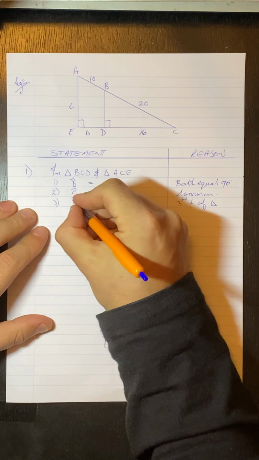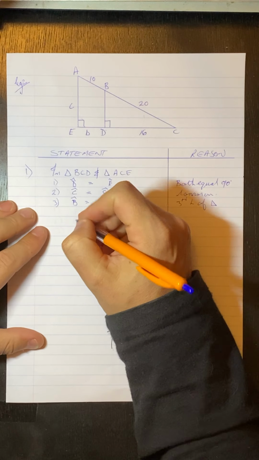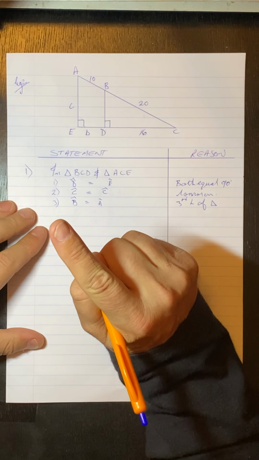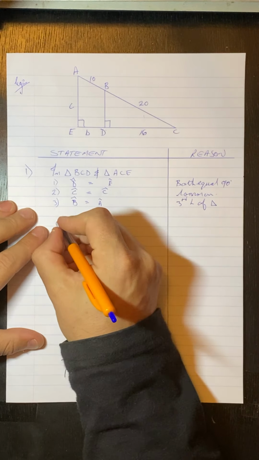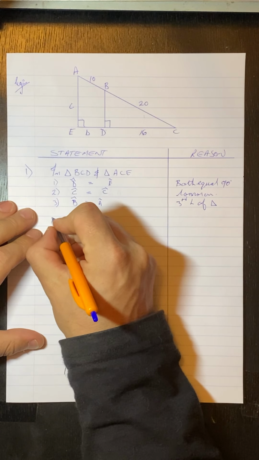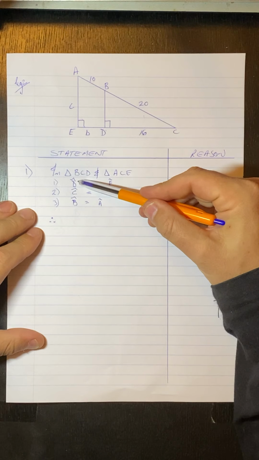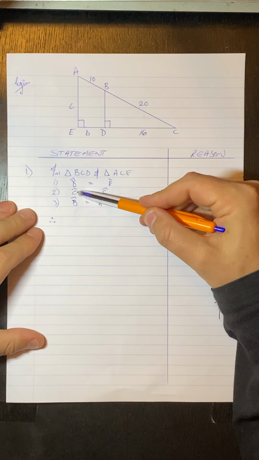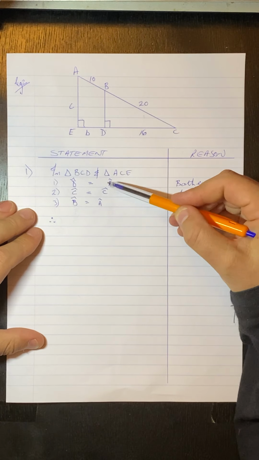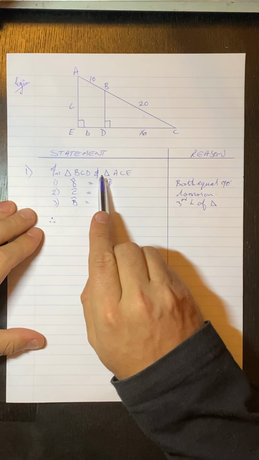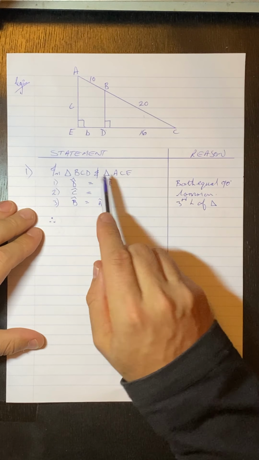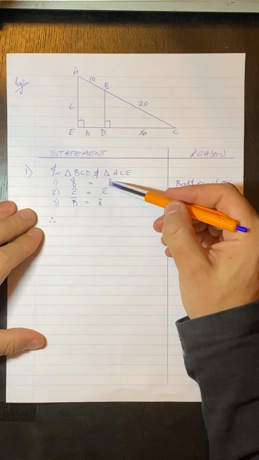Okay, so what we can do now, and this is where it becomes important, grade 9s, so therefore, I'm going to read it down from here how I proved it. Just reading it down like this. How you listed in the beginning is not important, but once you've proved it like this, that is important.